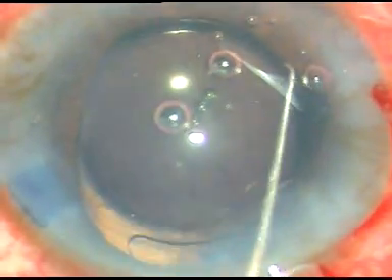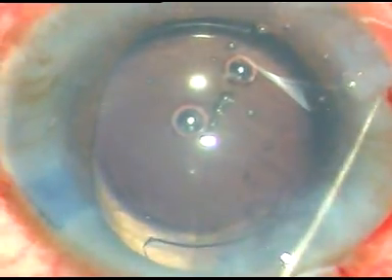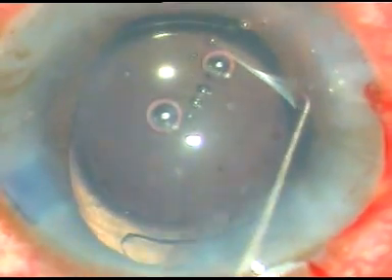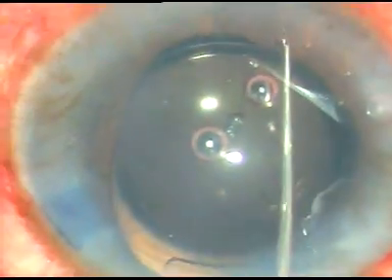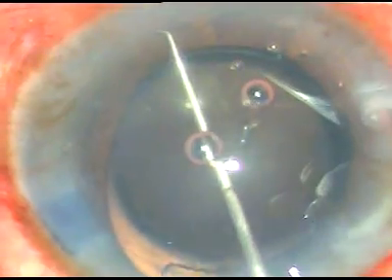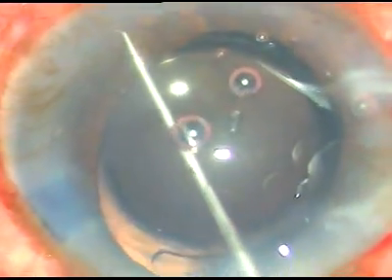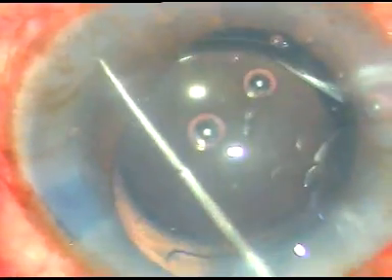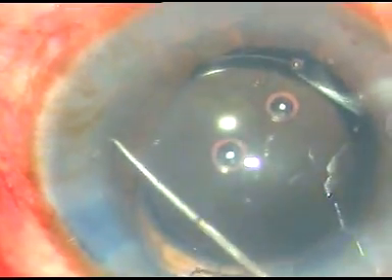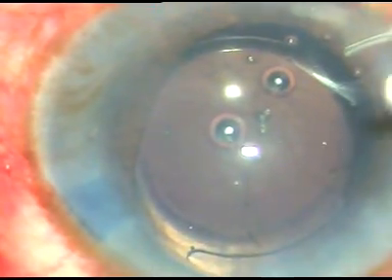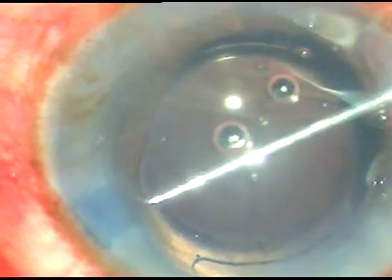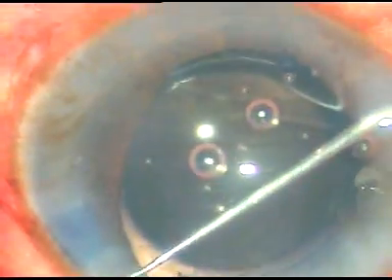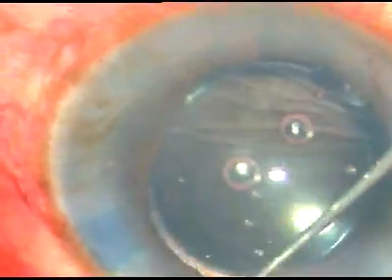I am pulling the iris. The iris actually has dilated and it has gone to the angle. The root of the iris is actually clumped and it has blocked the angle, and there is no drainage of aqueous humor.